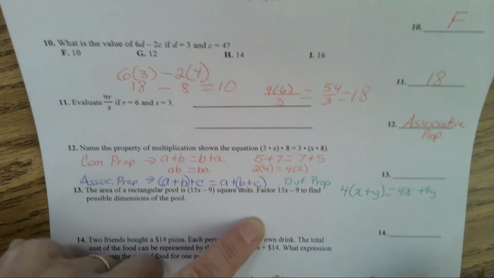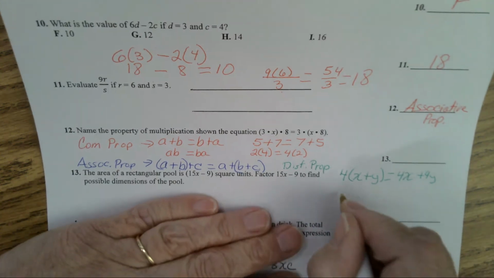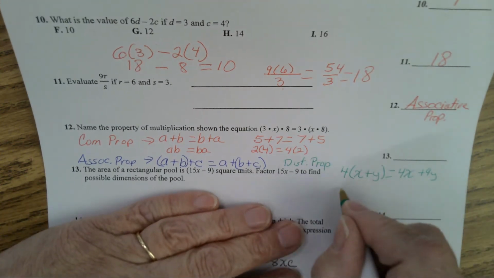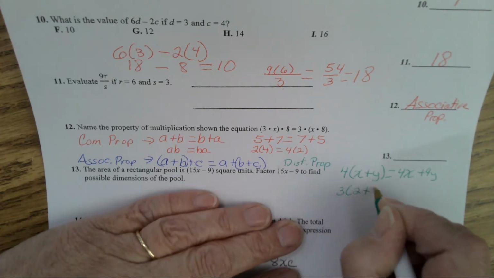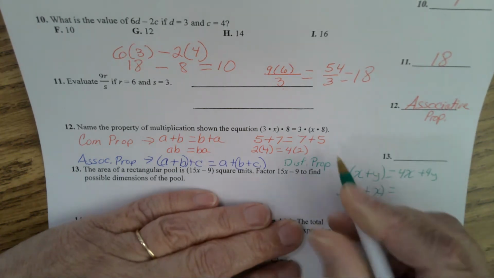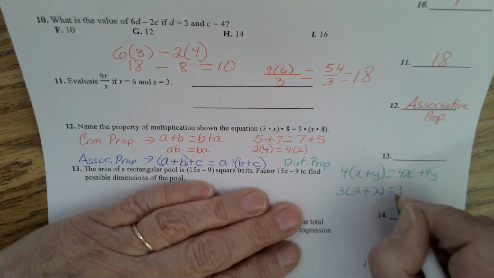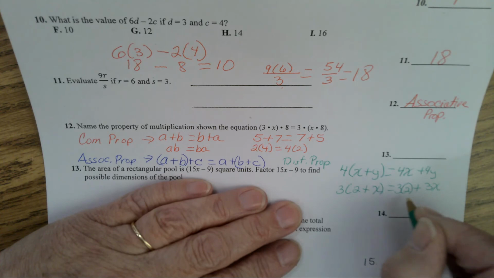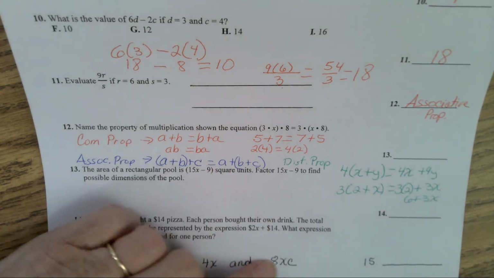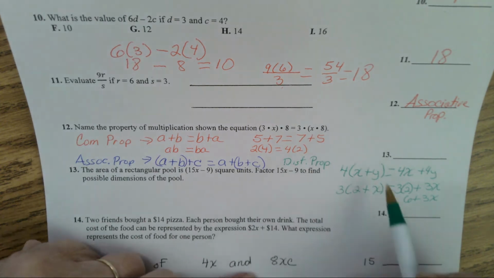It doesn't have to be variables. Let's say you have 3 times 2 plus x. An example of the distributive property would be 3 times 2 plus 3 times x. So it would be 6 plus 3x. So those are different examples of the properties.